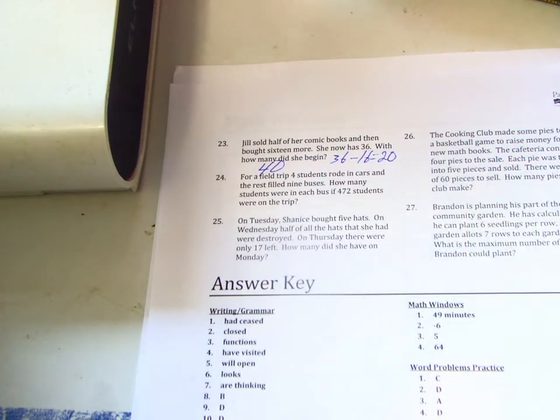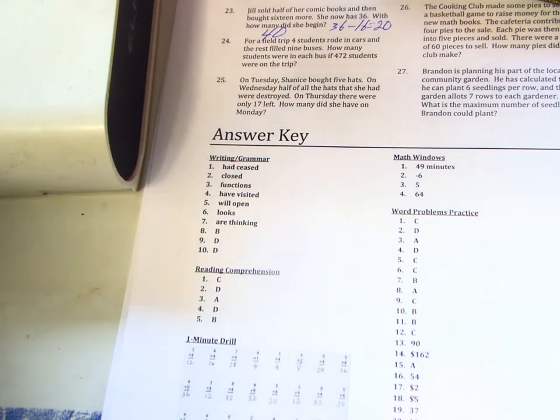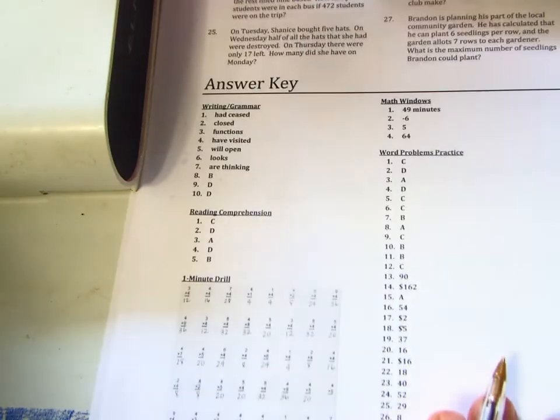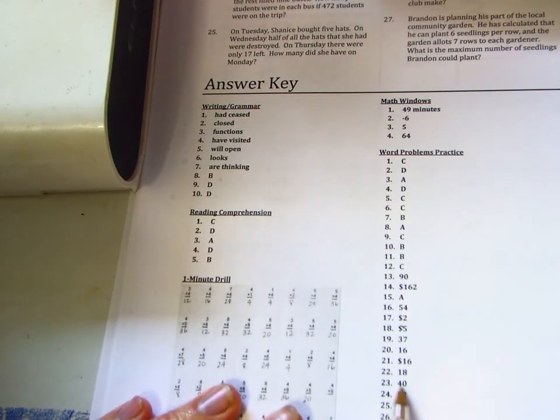Let's take a quick look and see. 23, 40. It's way down there. I don't know if you can see it, but we got it right, 40.